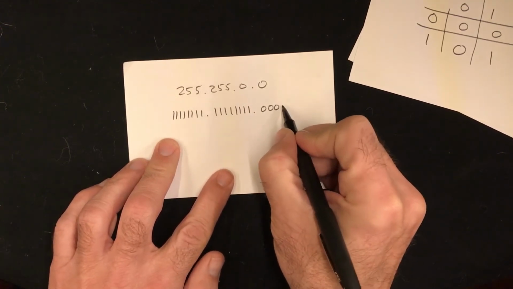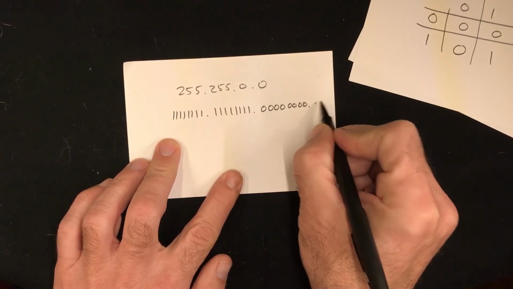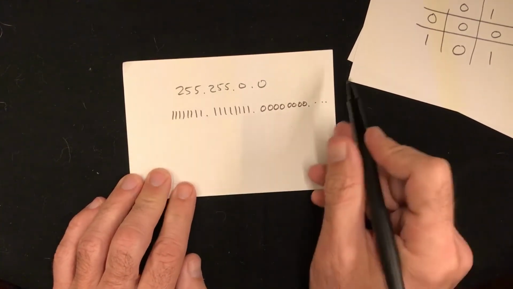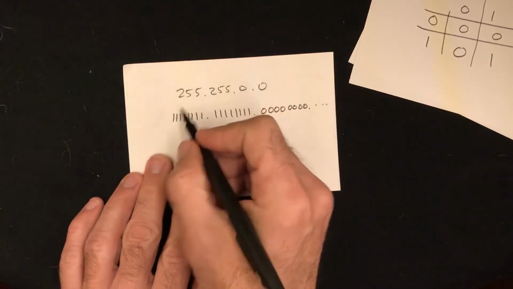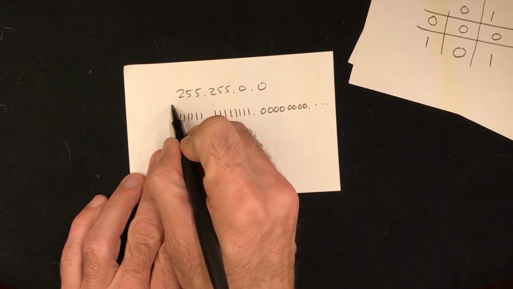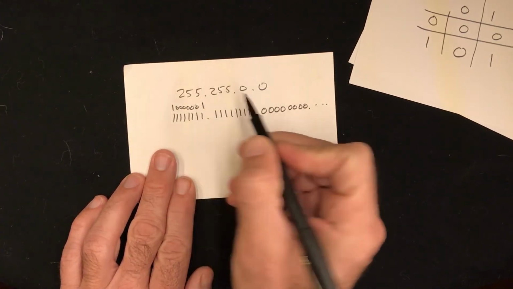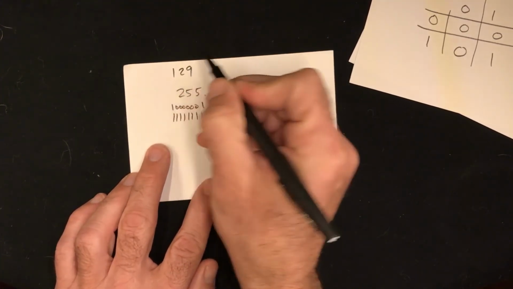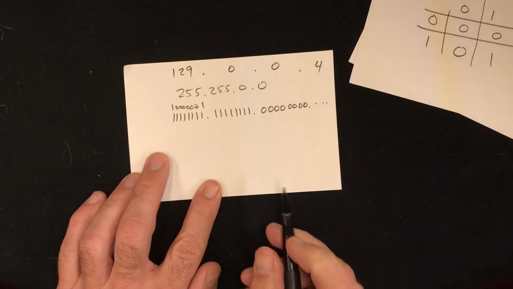And then I get 8 zeros for the zeros, etc., etc. Okay, so whatever binary number I put in here, in this case it would be an IP address, whatever the IP address happens to be, let's say it's just 129 for simplicity, so that's going to be a 1, 6 zeros, and another 1. So the IP address is 129.0.0.4, we'll say.